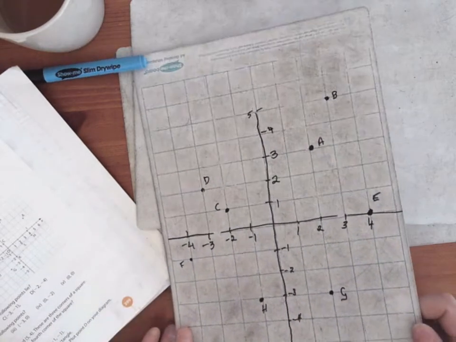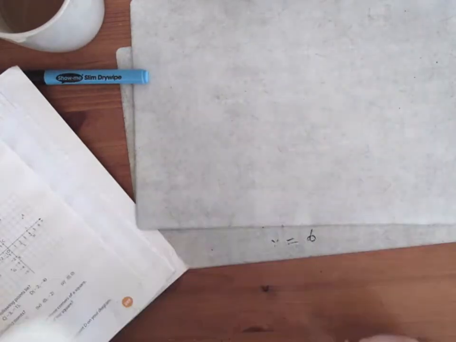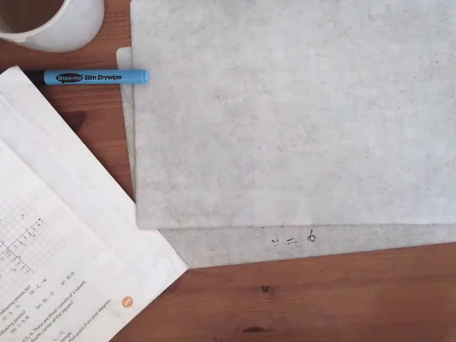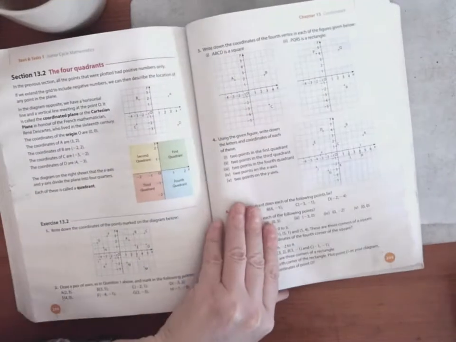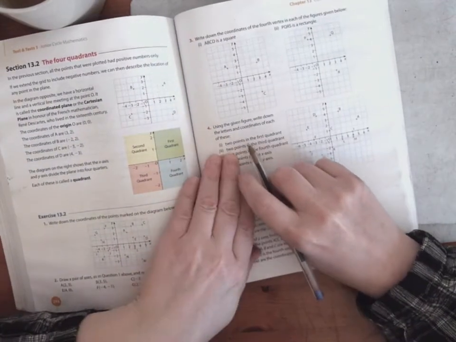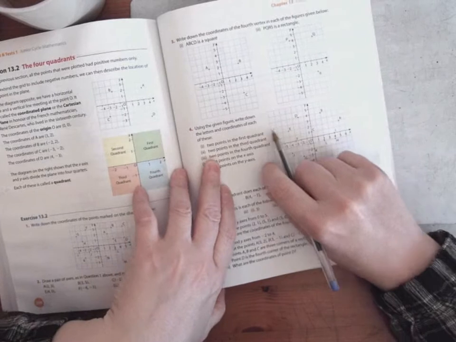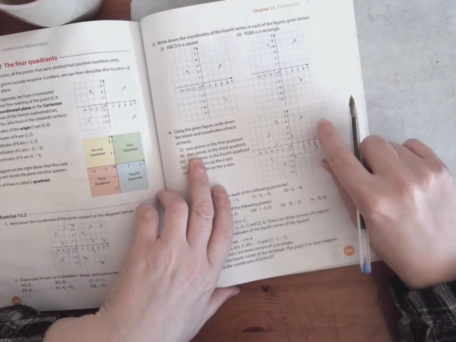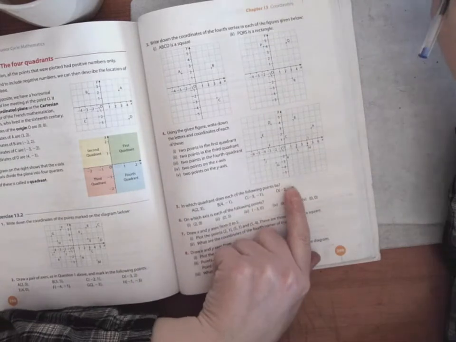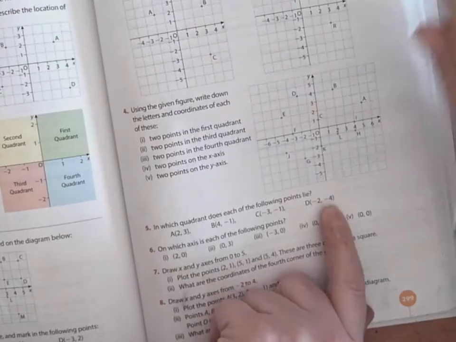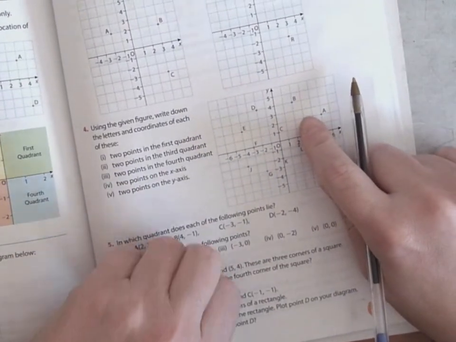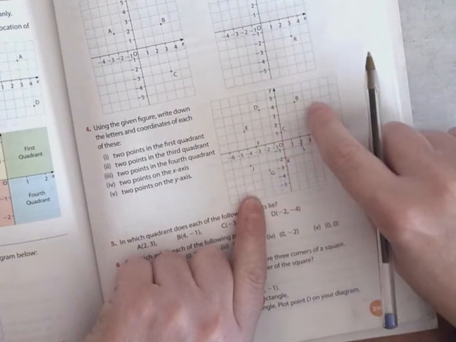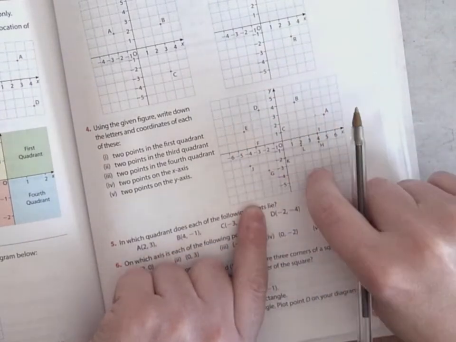And the last one you had then was number 4. Using the figures, write the coordinates of these 2 points in the first quadrant. Remember, the first quadrant is this one, then we go anti-clockwise: first, second, third, fourth.